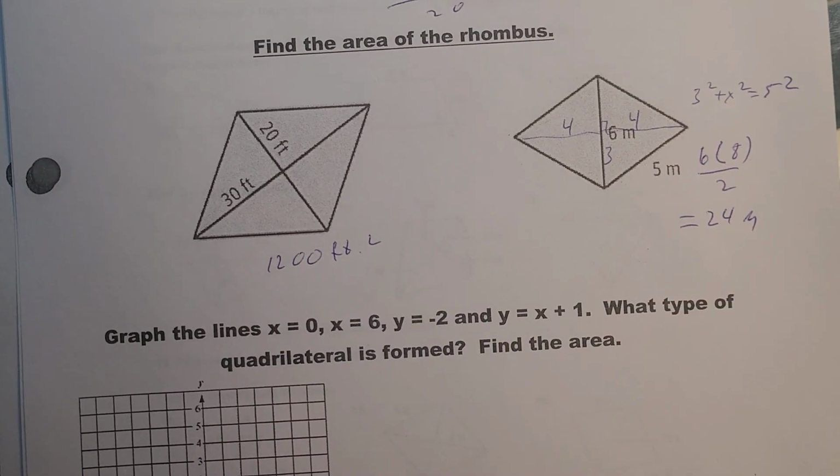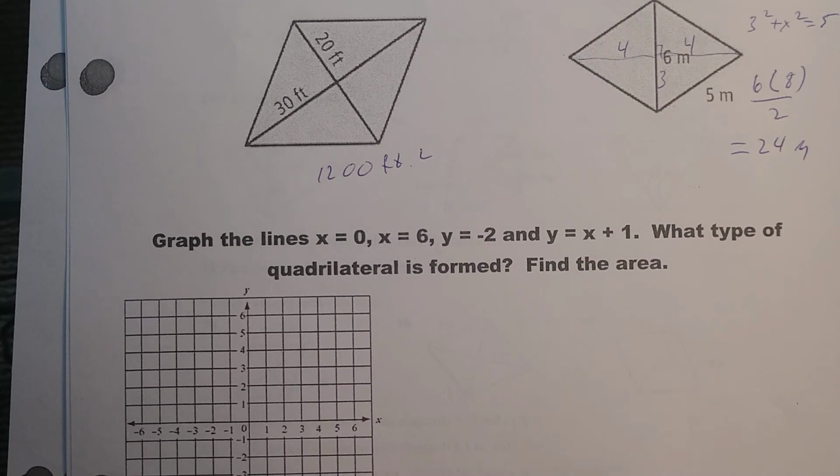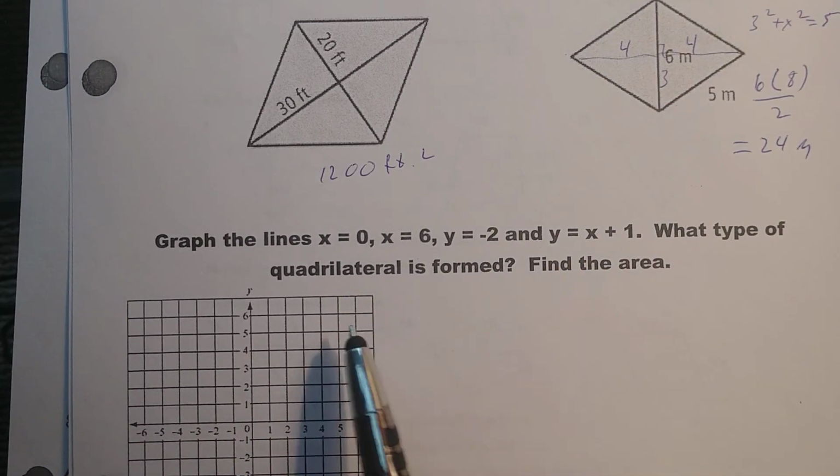All right, and I'm going to skip this one because I'm already running over 20 minutes. So don't worry about this one. Graph the lines and what type of quadrilateral is formed. Find the area. Don't worry about that.